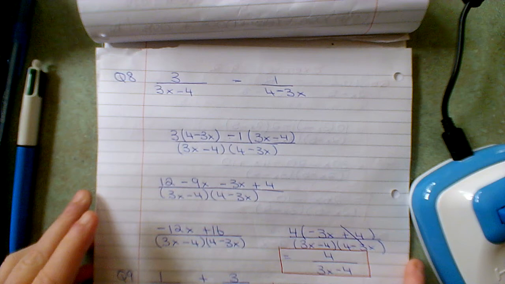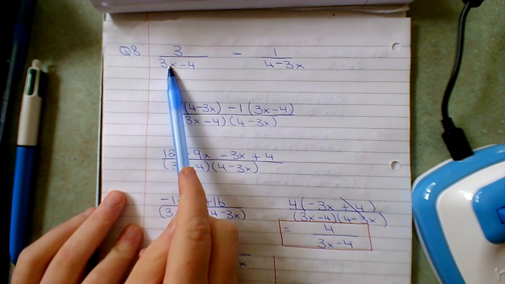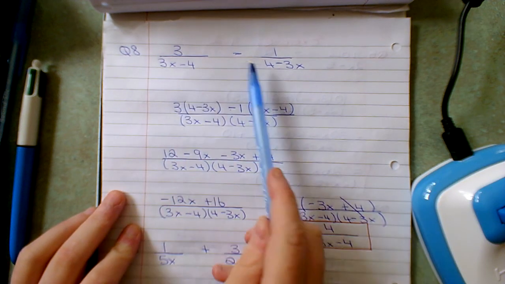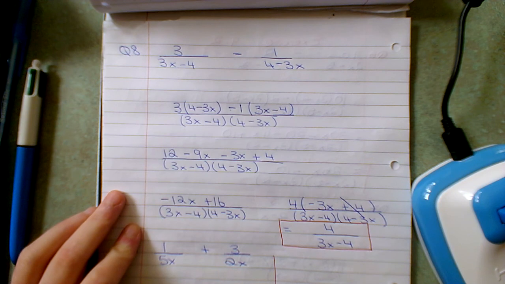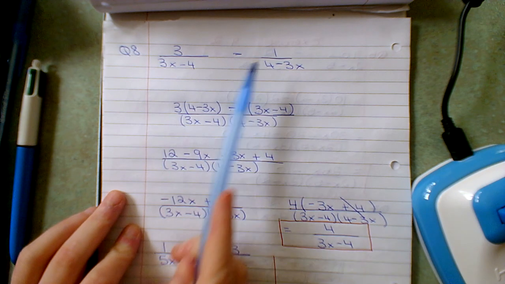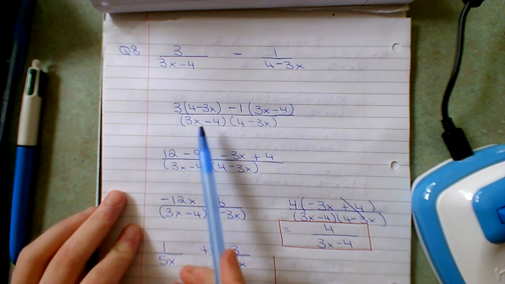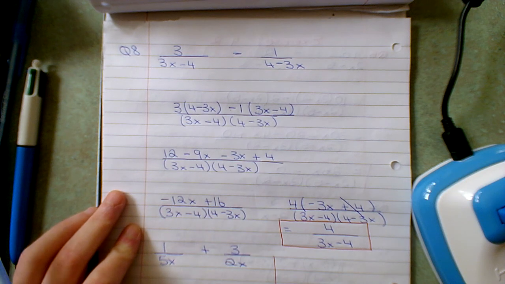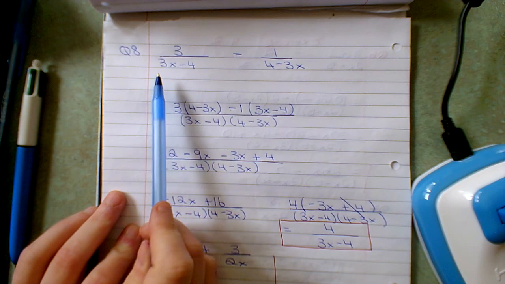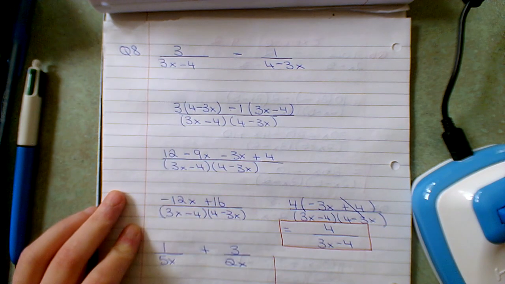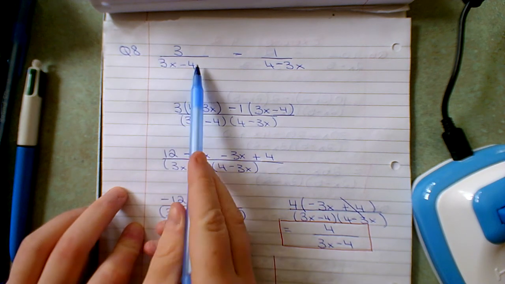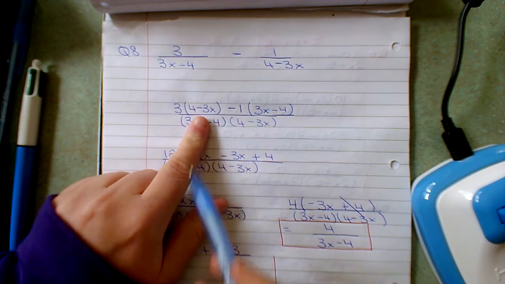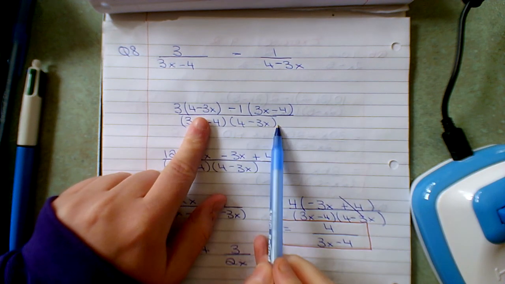Okay, the next one then that you had to do was question 8, and question 8 is 3 over 3x minus 4 minus 1 over 4 minus 3x. So the first thing I need to do is get a common denominator. My common denominator in this case is 3x minus 4, 4 minus 3x. Then I write down my numerator, which is 3, and I look at my denominator and I say, how many times does this divide in evenly and leave no remainder? 3x minus 4 divides in evenly and leaves no remainder, with my 4 minus 3x just left over.